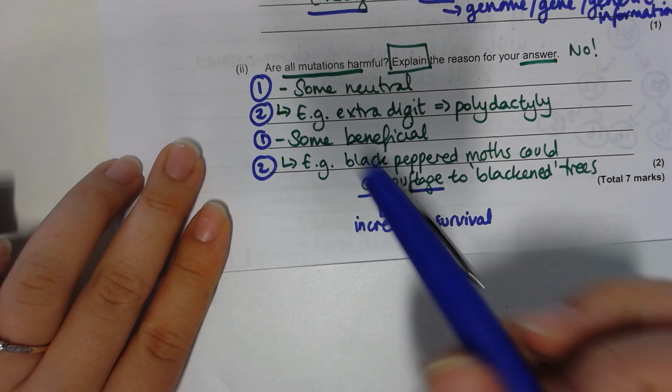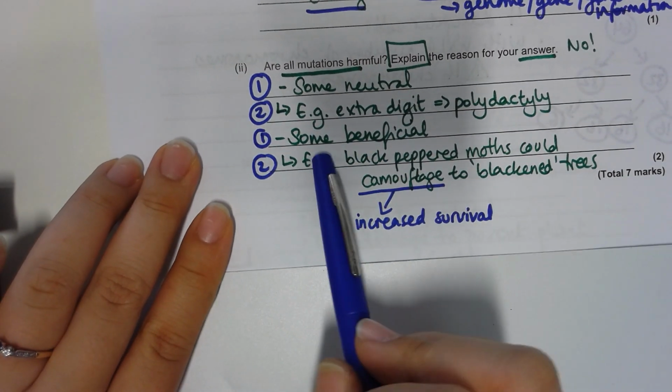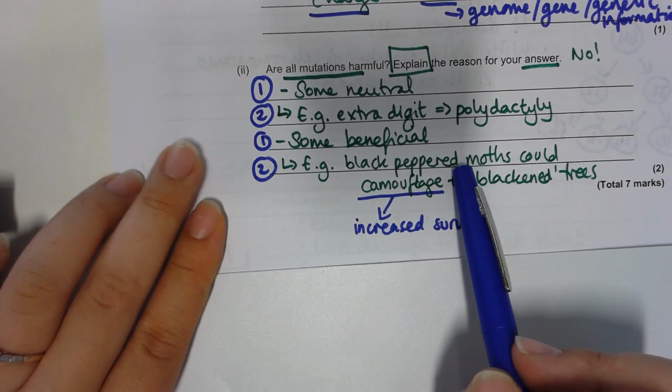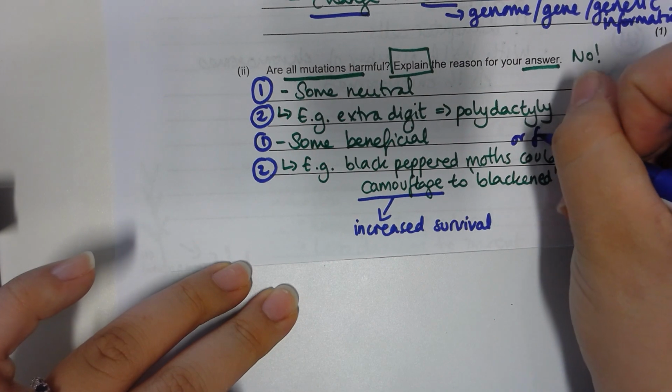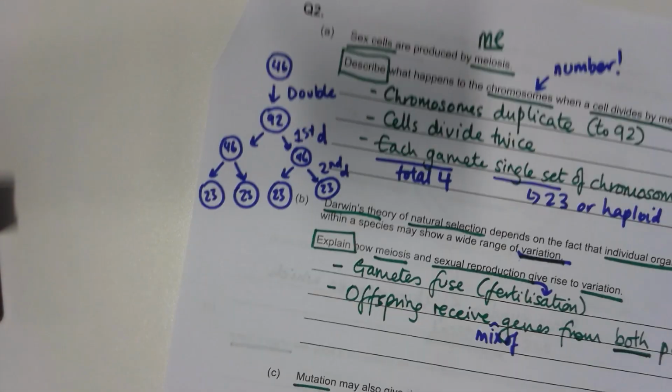So you either choose that they are neutral, such as polydactyly, they're not harmful in any way, or beneficial, where you give an example of moths or of finches, Darwin's finches, or even antibiotic resistant bacteria.